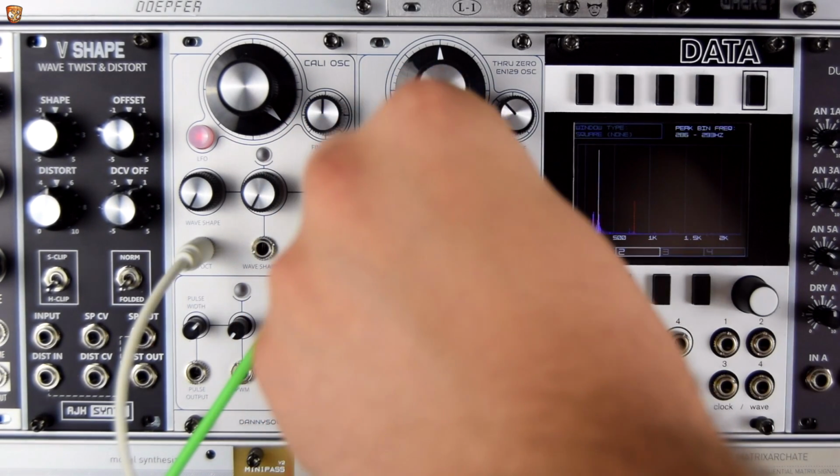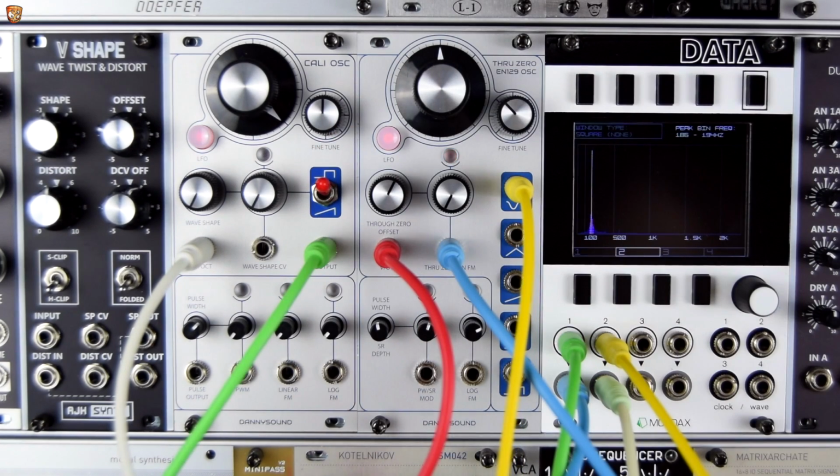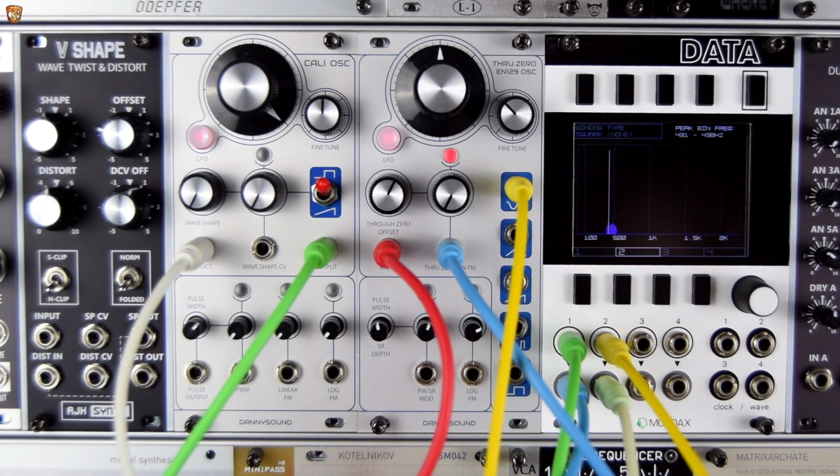Now without any modulation, this is a sine wave going into a low pass gate. I'm going to fully open this low pass gate and let this oscillator drone right through.